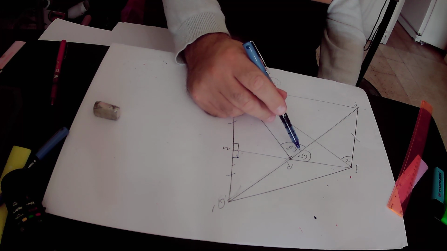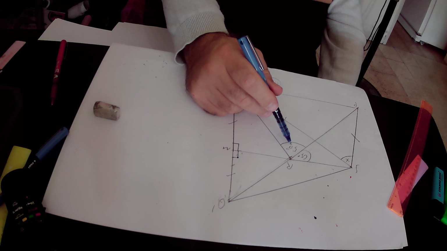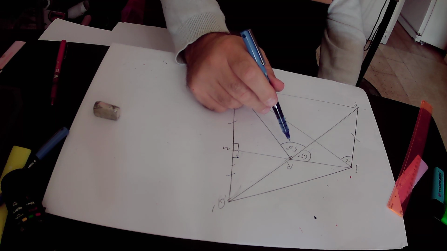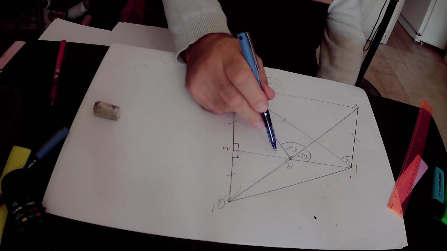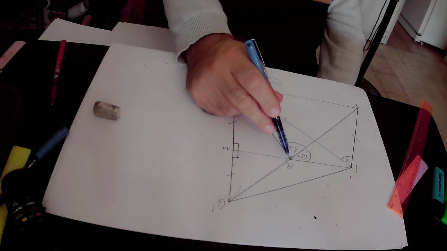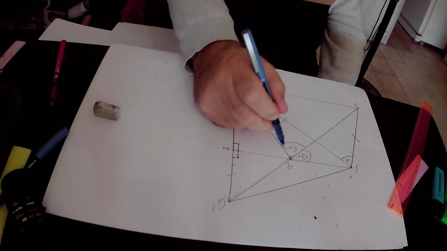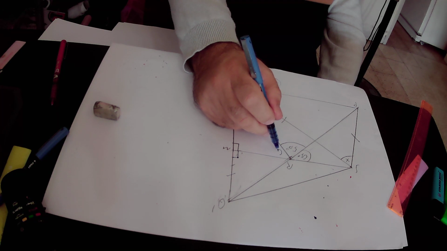Here we have 65 degrees, and 50 degrees is 115 degrees. And in order to complete the sum of the angles at point R to 180 degrees, this angle must be equal to 65 degrees.